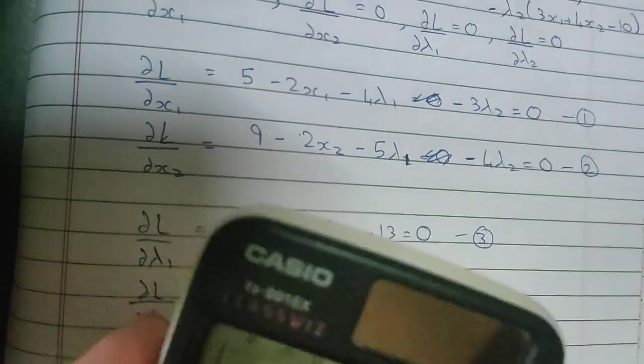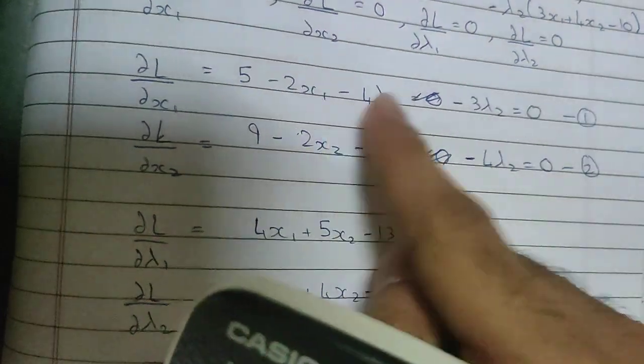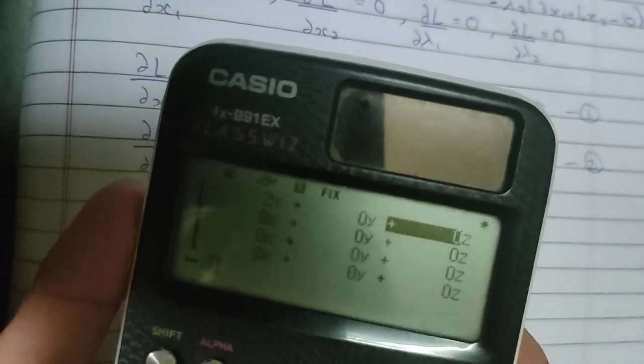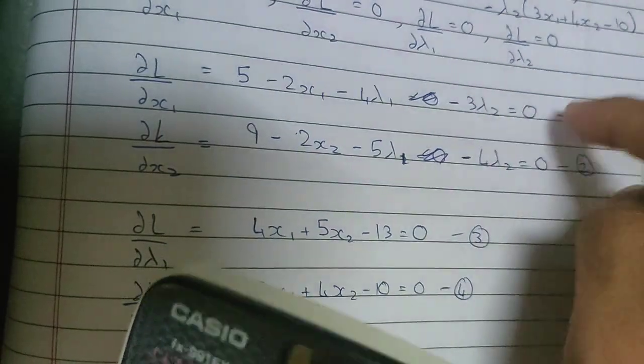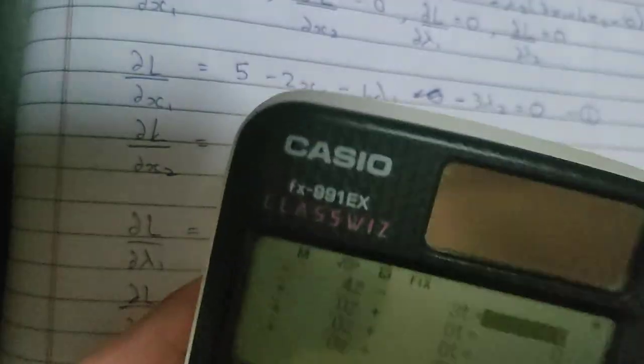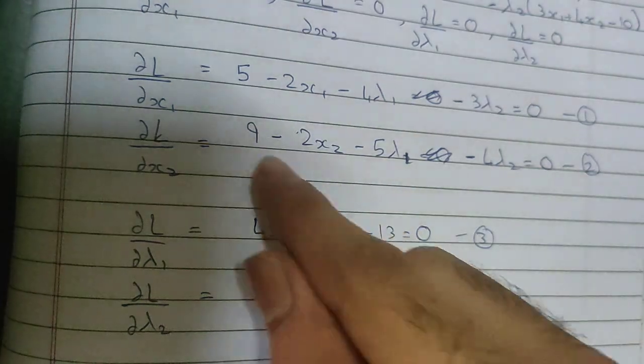We have x1 here, minus 2. There's no x2 coefficient, so 0. Then lambda 1, lambda 2 have coefficients minus 4 and minus 3, and lastly a constant 5 will be shifted to the right side because that's the format here, so I get minus 5 here. That's the first equation down, 3 more to go.